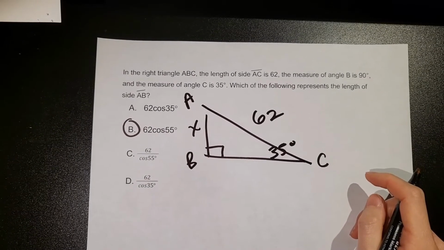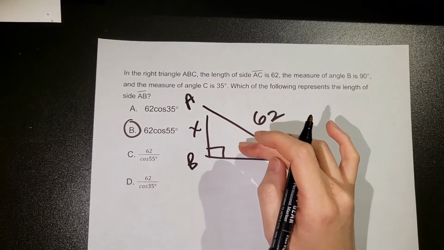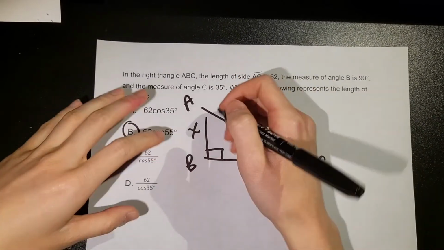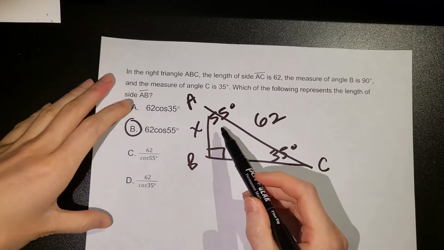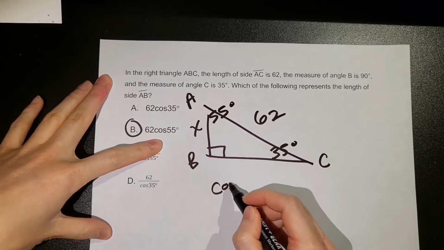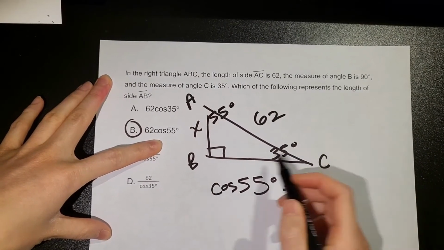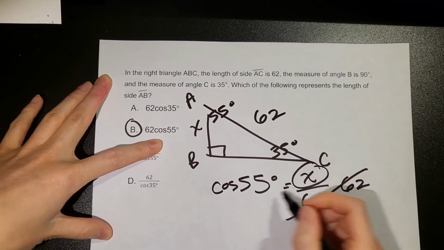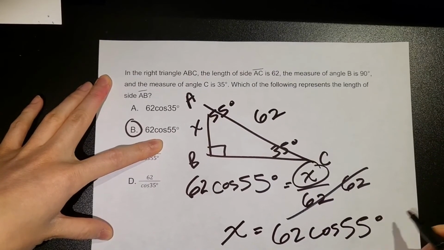So this problem requires kind of an extra step. You want to solve for angle A, because angle A would be 55 degrees. And now if you set up your trig ratio, it's going to be cosine because it's adjacent over hypotenuse. So the cosine of 55 degrees equals adjacent x over hypotenuse 62. And since we're solving for x, we multiply both sides by 62. And our answer is 62 cosine of 55 degrees. So the answer is B.